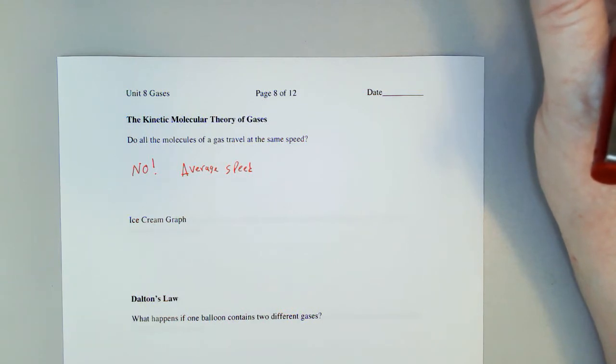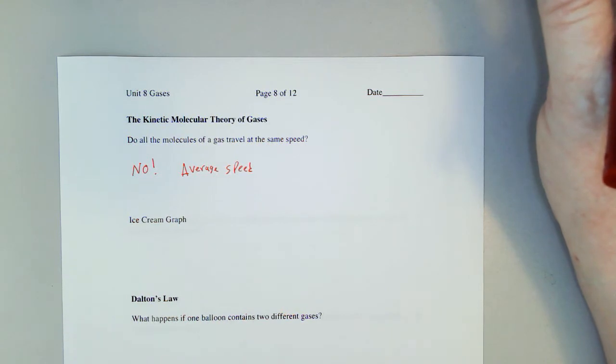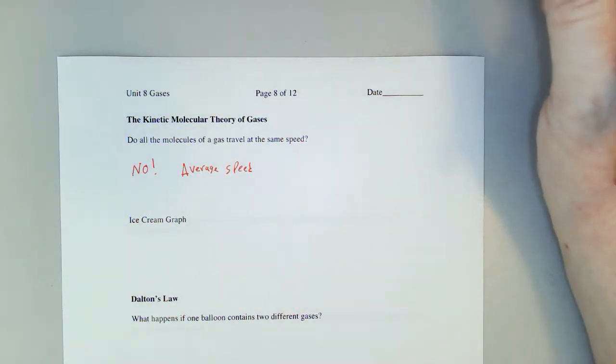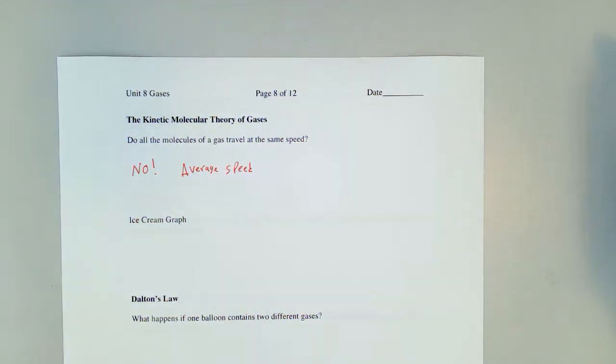But I cannot tell you how any one specific particle is going to behave. It might be part of the average. It might be faster, it might be slower. There's no way to know how one particle behaves. However, it's perfectly reasonable for us to talk about the behavior of the majority of the particles. Okay? And this is actually the beginning of something that we call statistical mechanics.